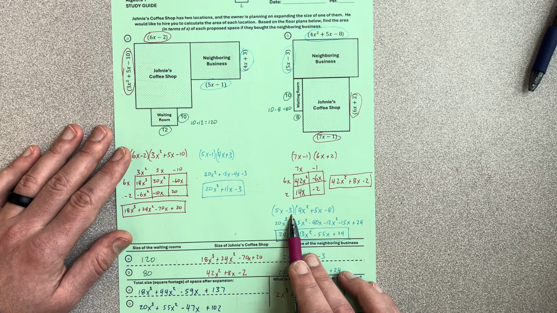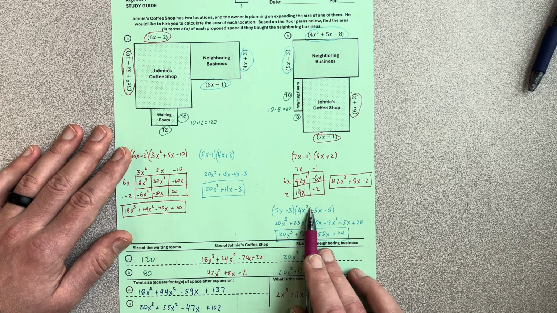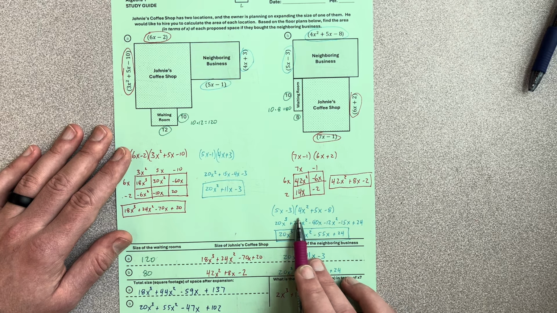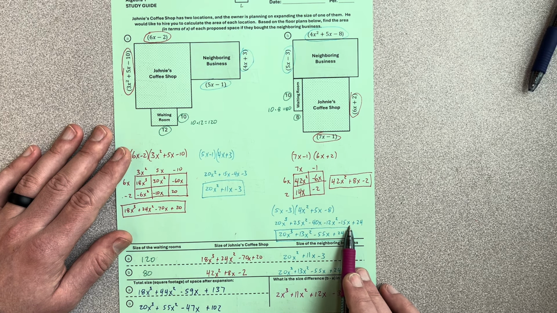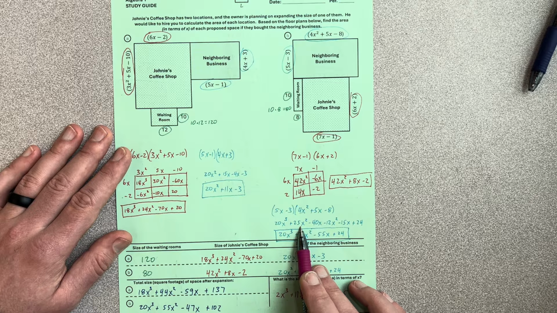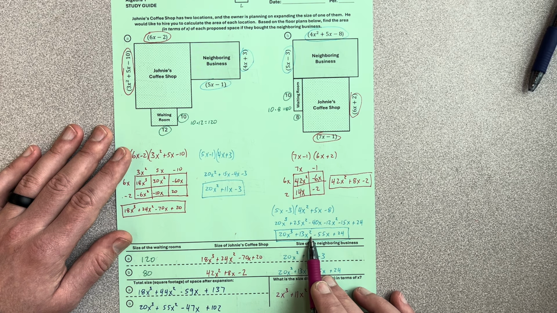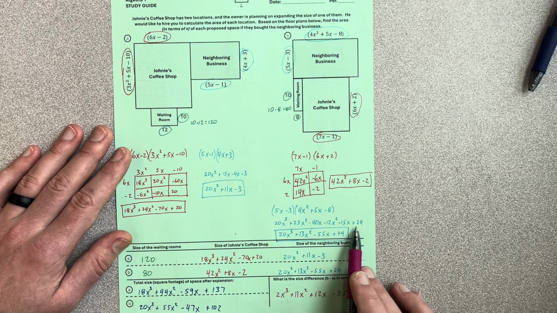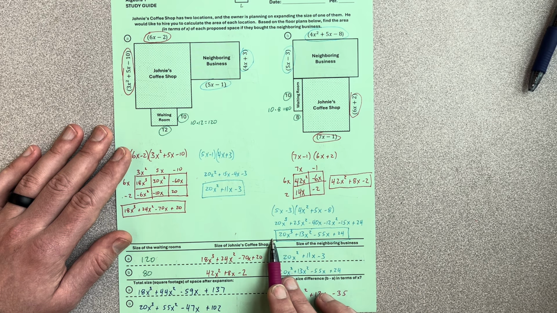We focus our attention exclusively on the -3 now. -3 times 4x squared is -12x squared. -3 times 5x is -15x, and -3 times -8 is +24. Negative times a negative yields a positive. Combining like terms, we only have one term with an x to the third power, so 20x to the third power comes down. The x squareds, we got a couple of them. They're not next to each other. It's a little sneaky. 25 minus 12 is 13, so we got 13x squareds. Now our x's, -40 minus 15 is -55, and this 24 is this 24. This whole polynomial here came on down in light blue.